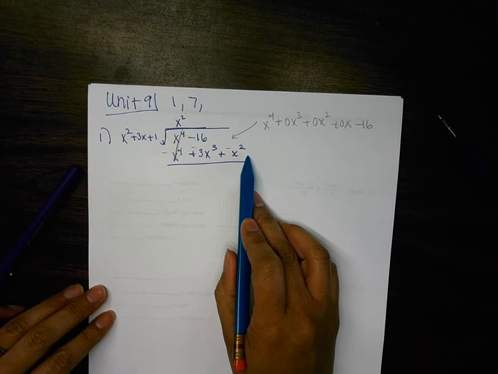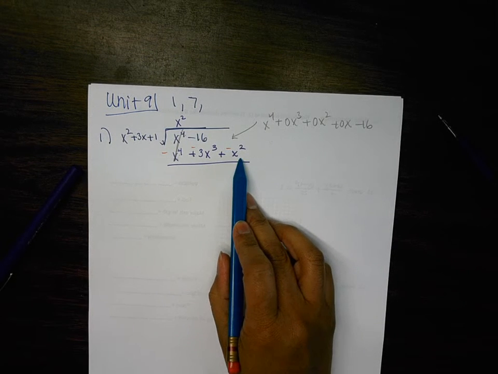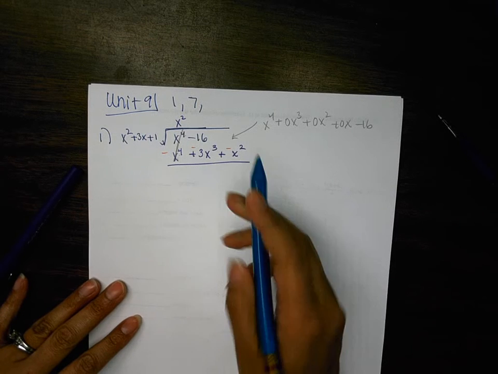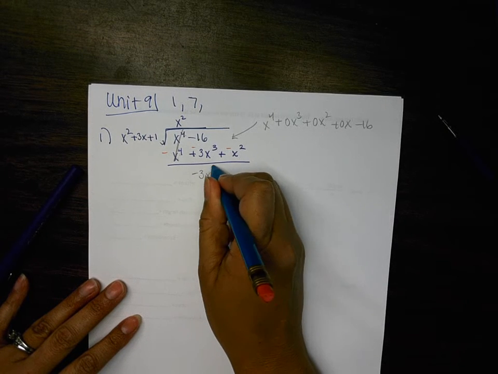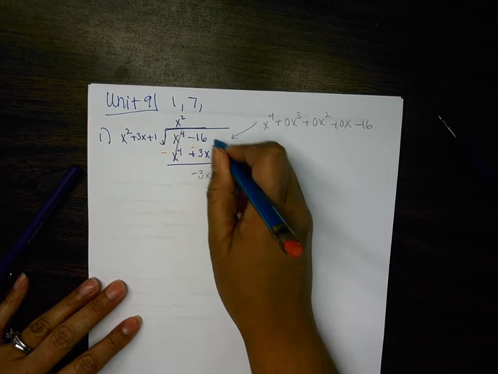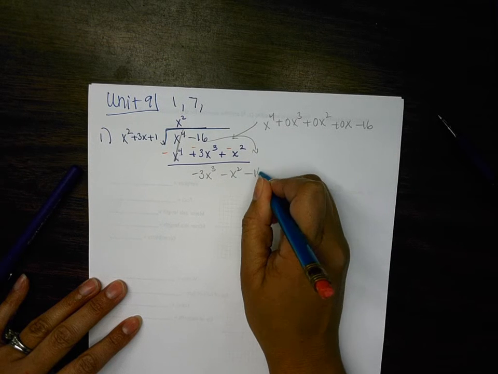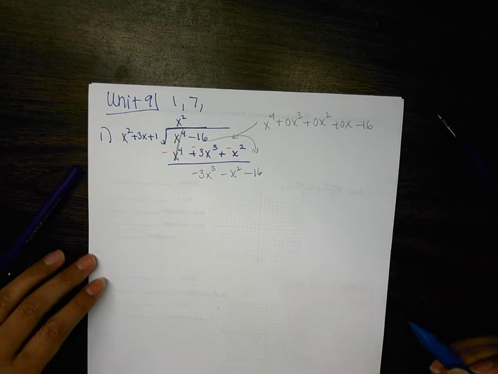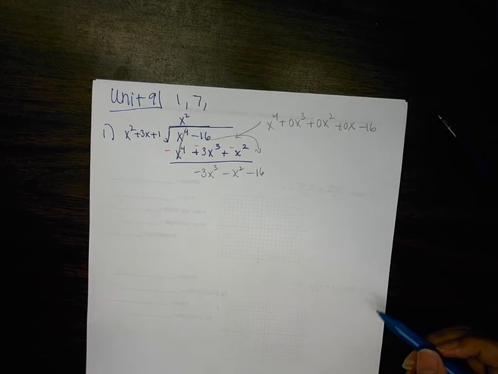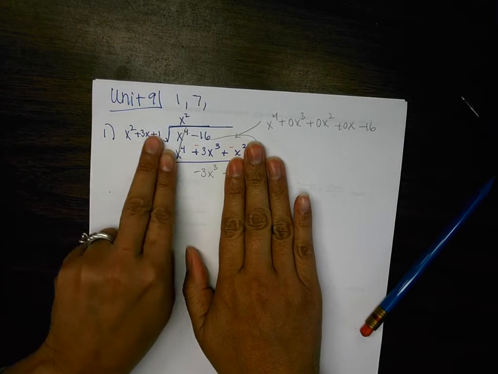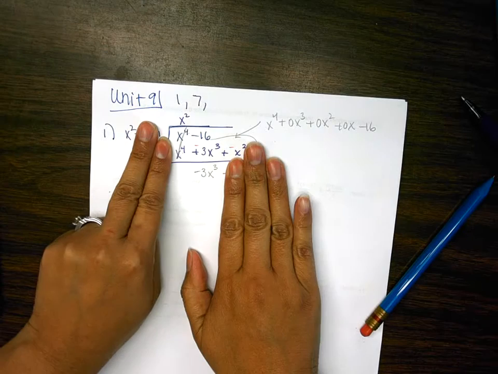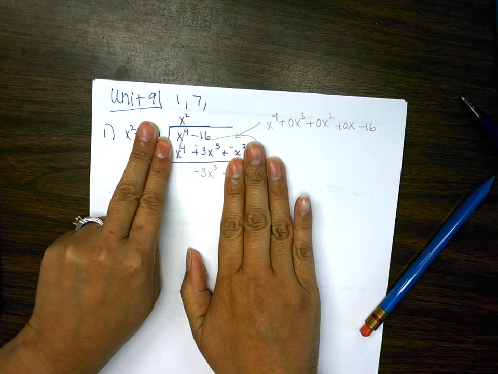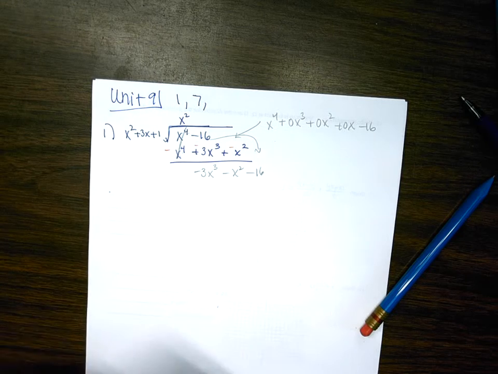Okay, so now we go through what should always happen. Yes. Okay. I have an x cubed, an x squared, and a 16. Are any of these like terms? No. So the best I can do is just line them up in order. Negative 3x cubed minus x squared, and then minus the 16. And then we start all over.